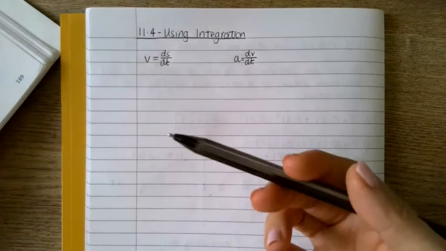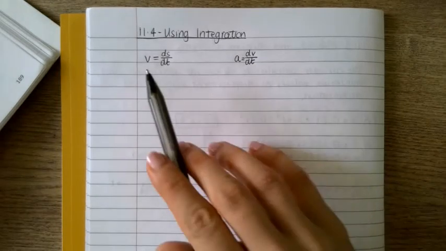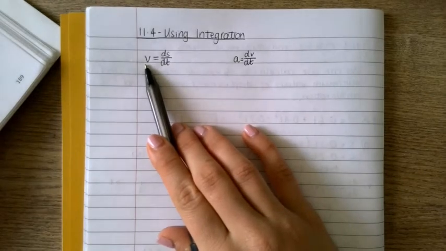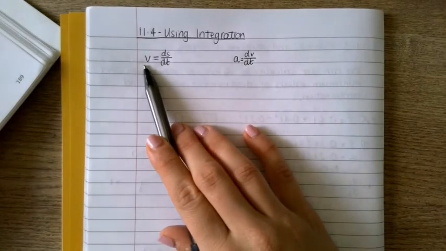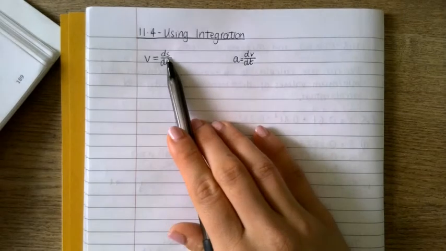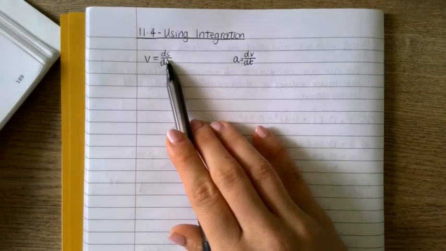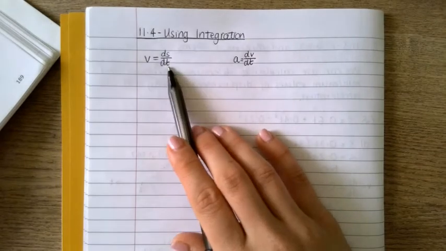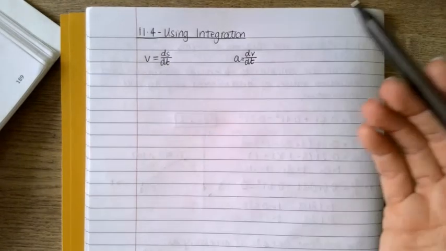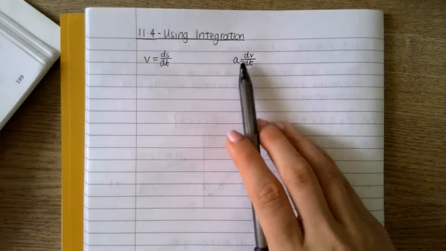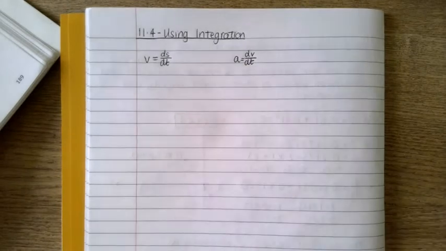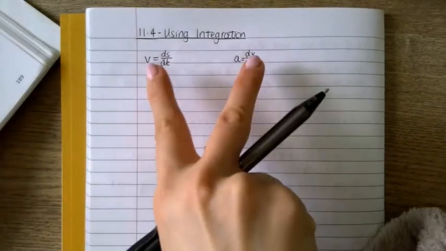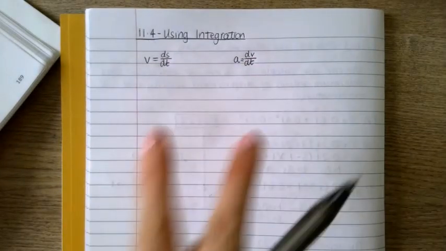The way I like to remember these two facts is that I learnt from science in secondary school that velocity, or speed, is the gradient of a distance-time graph or displacement-time graph. And we also learn that acceleration is the gradient of a velocity-time graph. So I just remember those facts in my head. We're going to use these two facts to derive two more facts.